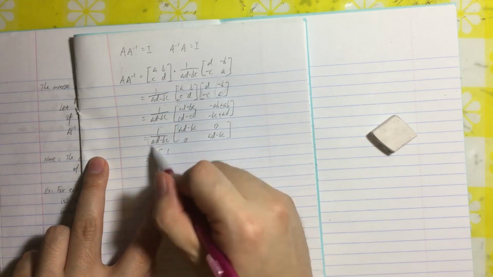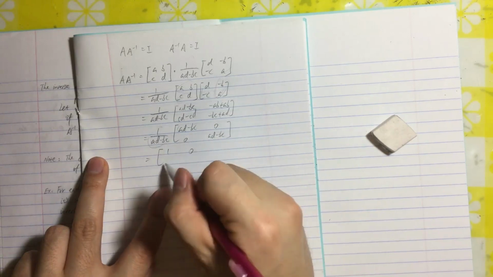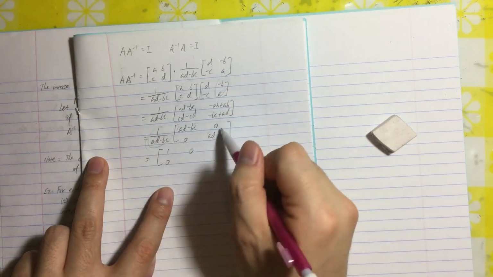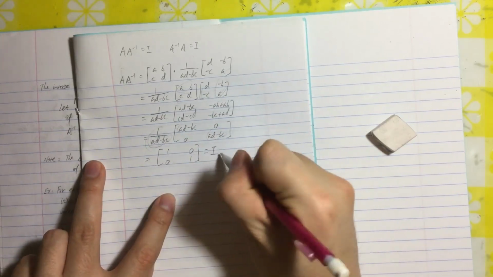The numerator and denominator are the same. I get 1. This times 0 is 0. This times 0 is 0. This times this, they are reciprocal. I get 1. This is the identity matrix.